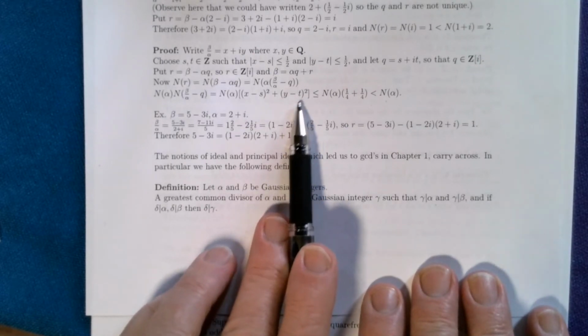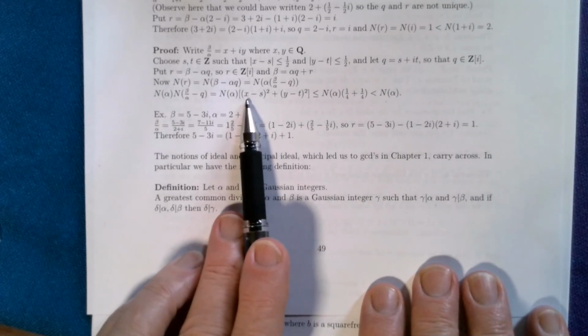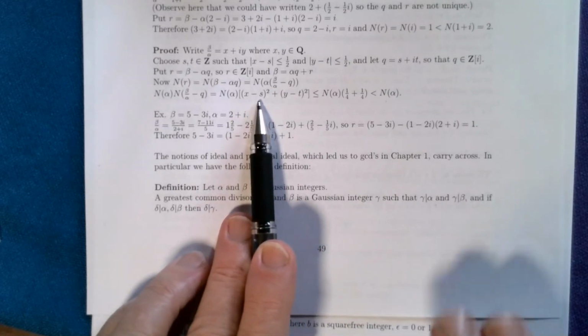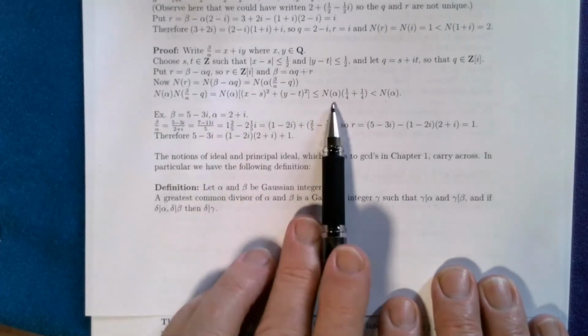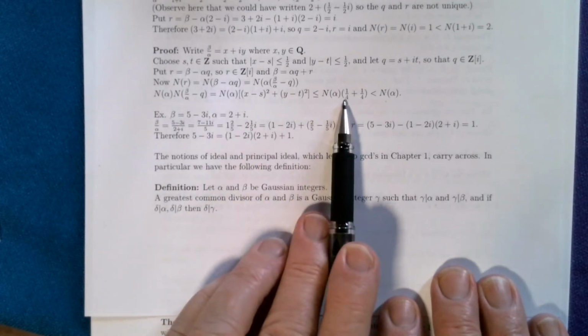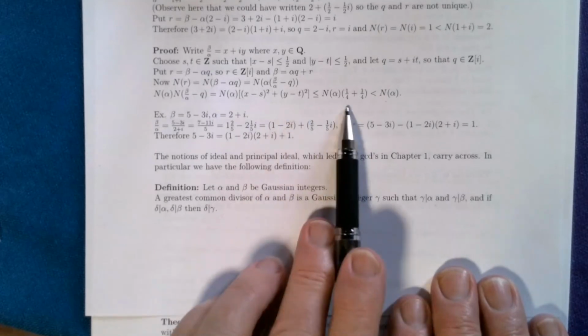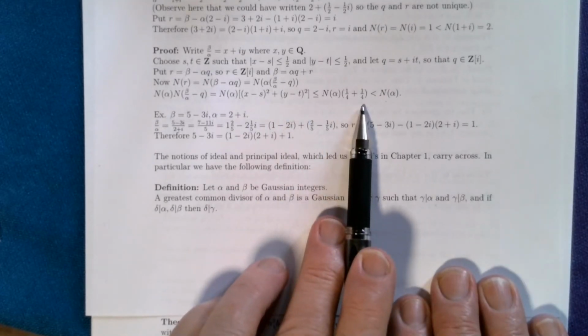Now we set it up so that this difference is less than a half, and so this is less than or equal to the norm of alpha times a half squared plus a half squared. It's a quarter plus a quarter, which is a half, and that's less than the norm of alpha.